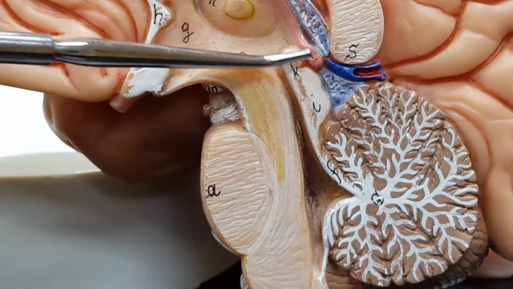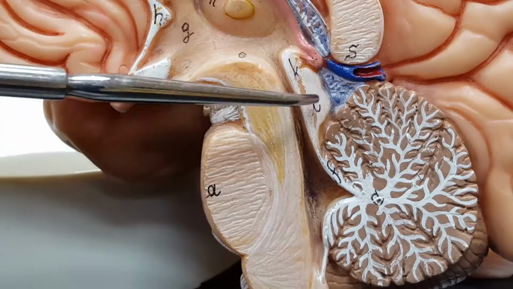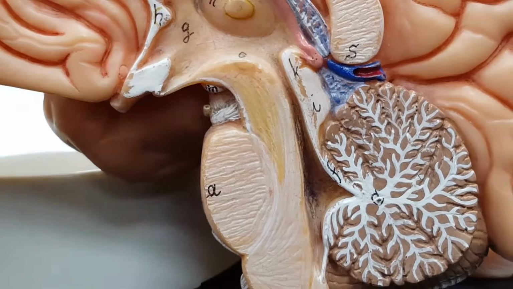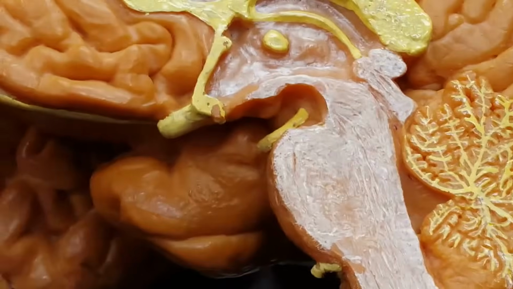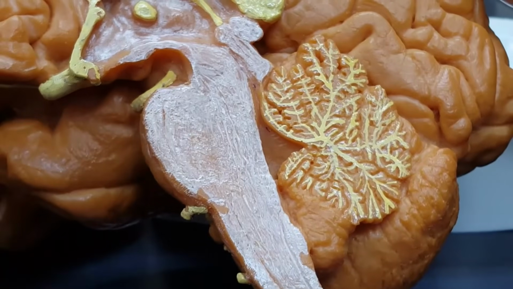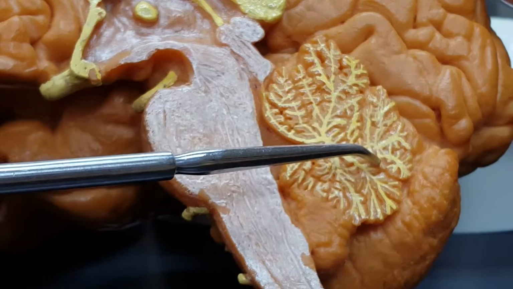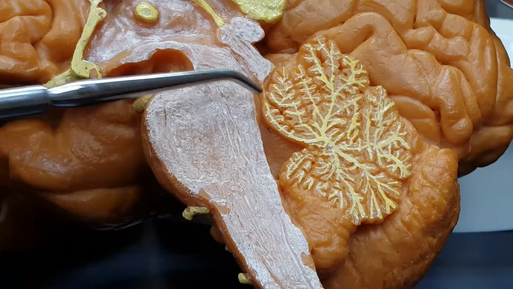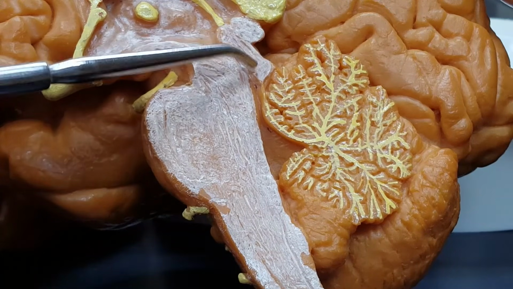This midbrain right here, I want you to notice it has a couple bulges back here. Let's look at a different brain. Medulla, pons, cerebellum, fourth ventricle, cerebral aqueduct, midbrain, and I see these bumps back here.